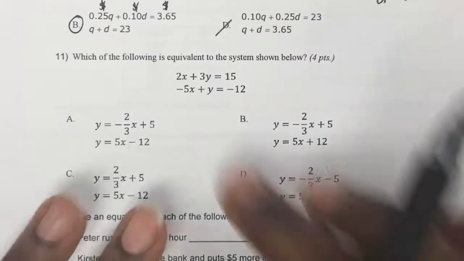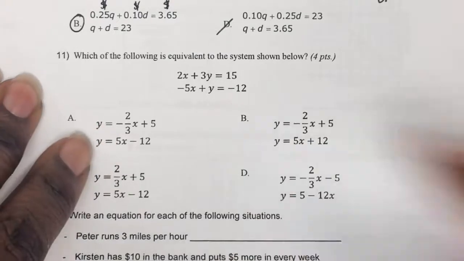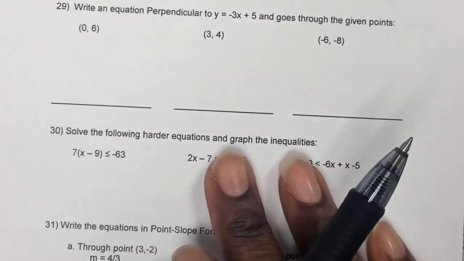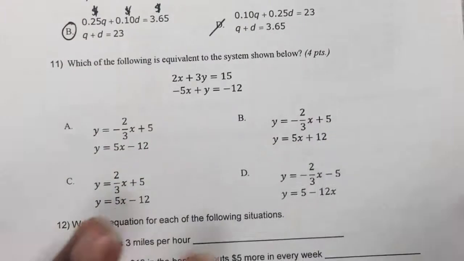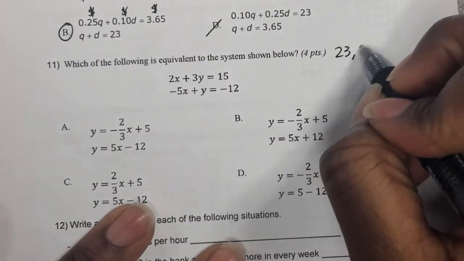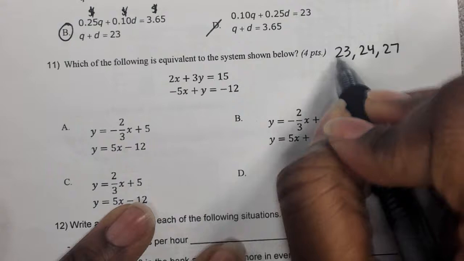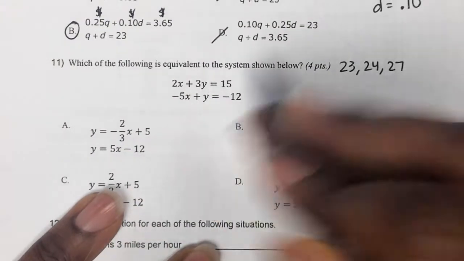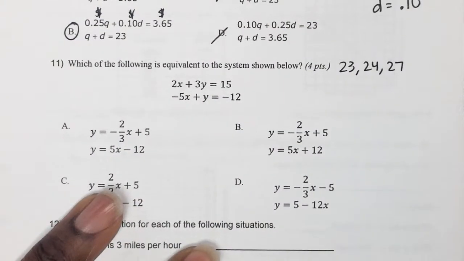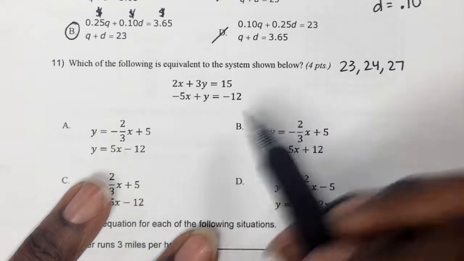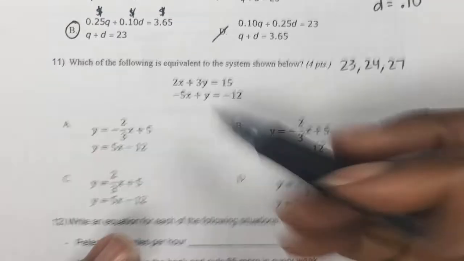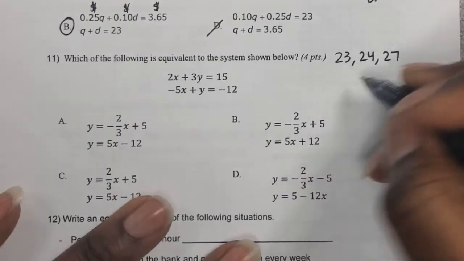This one right here, number 11, when I solve this one, it's also going to help you with numbers 23, 24, and 27. So I'm going to write 23, 24, and 27, because whatever you do to this one, you also have to do with 11, 23, 24, 27. And it's all about solving for slope-intercept form.